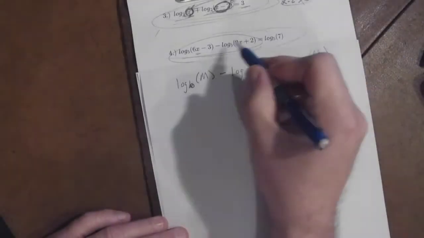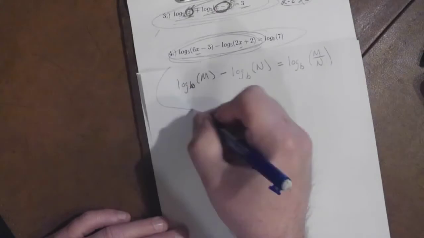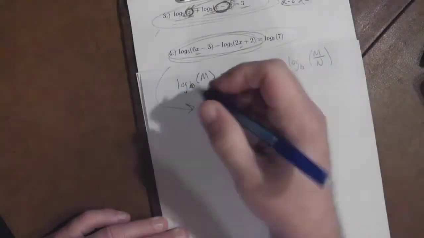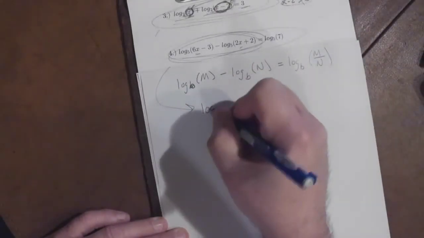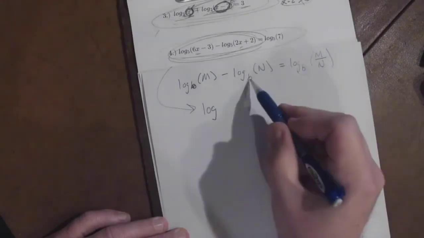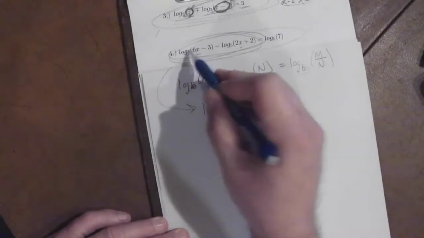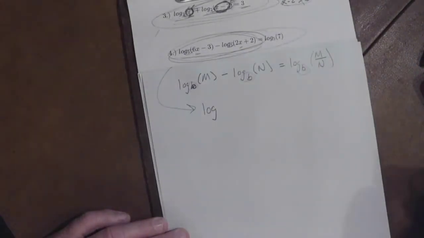We're going to apply that property here on the left-hand side, which is going to allow me to rewrite this as a single logarithm, where the base of that logarithm is the base we see given in the individual logarithms that we're combining.